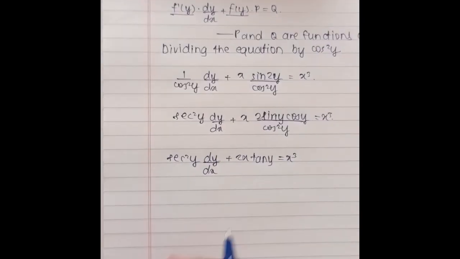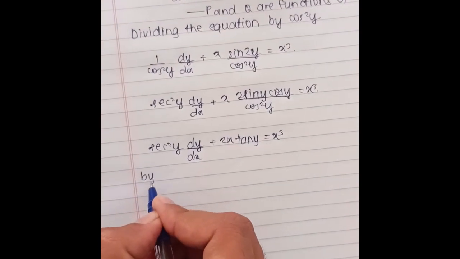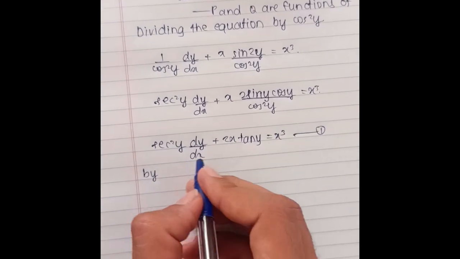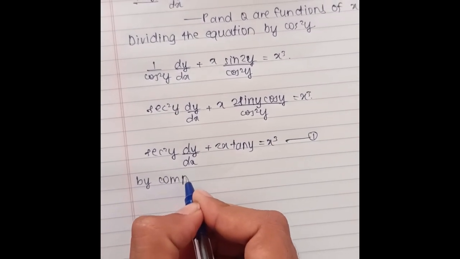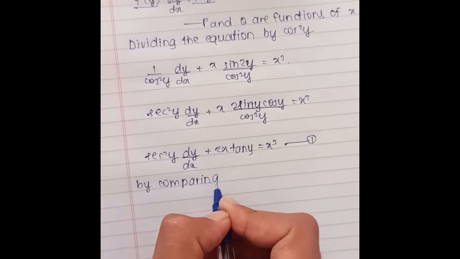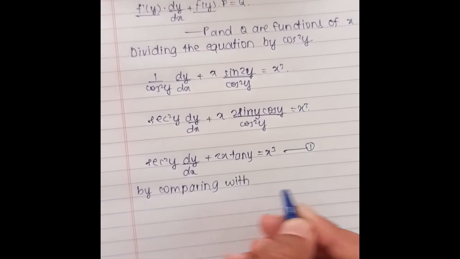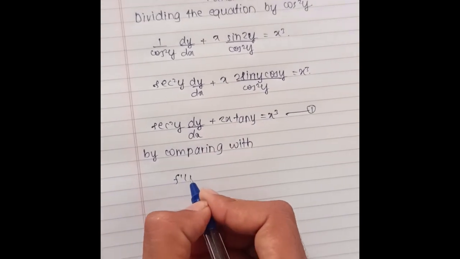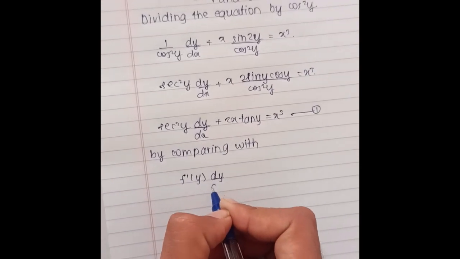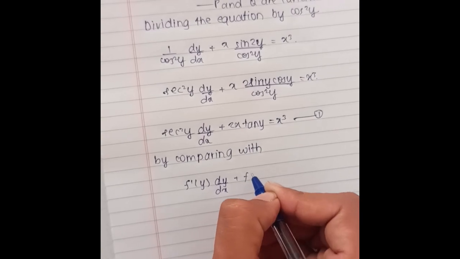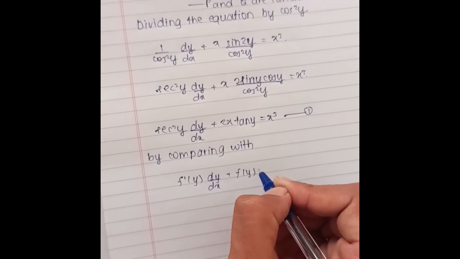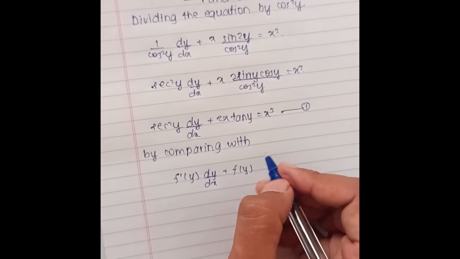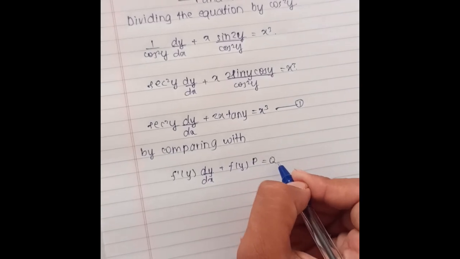We will call this equation 1. Now we will compare it with the standard form, that is f dash of y into dy by dx plus f of y into p is equal to q.